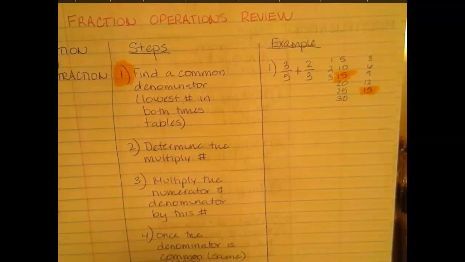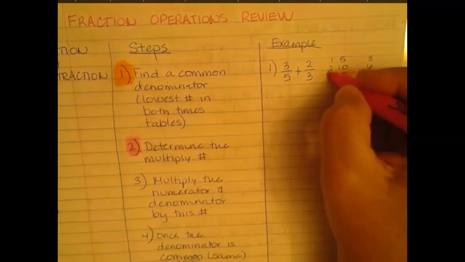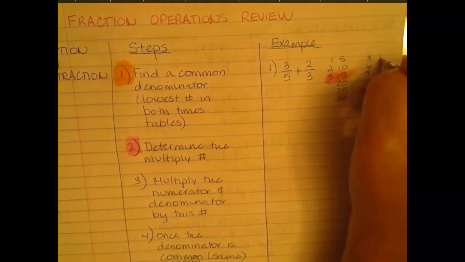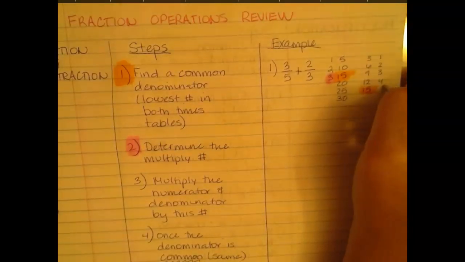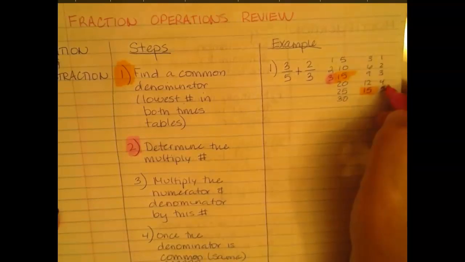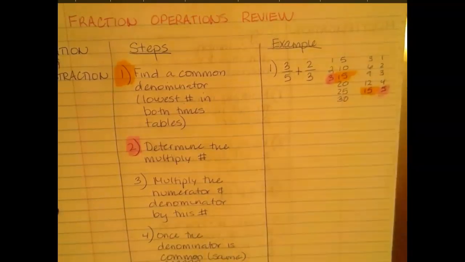That means that 3 is the multiply number for the 5 fraction, right? So I'm highlighting in pink for this step, and the 3 is my multiply number for the first fraction. I'm going to do the same thing on this other one. 1, 2, 3, 4, 5. So that means for the second fraction with the 3 as a denominator, 5 is the multiply number. So I'm going to write those over on the problem, right?